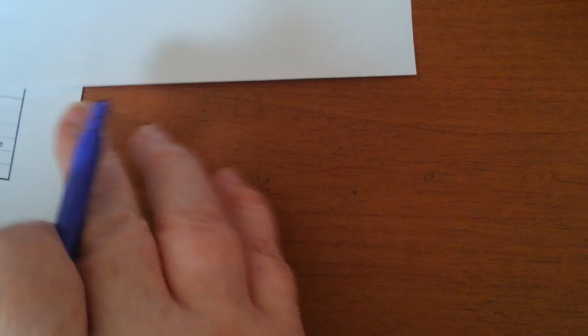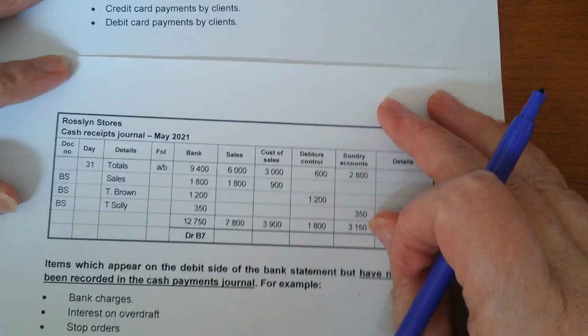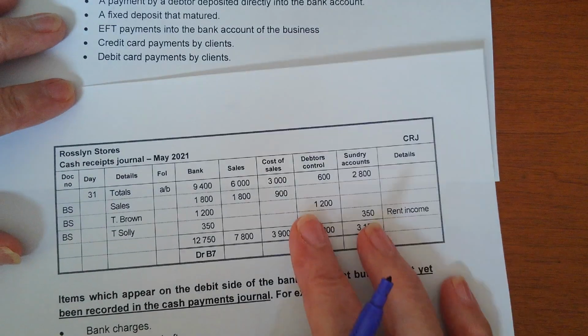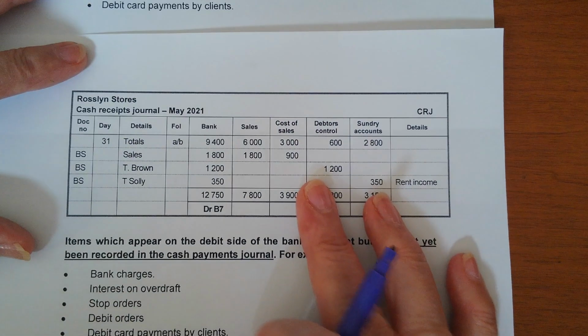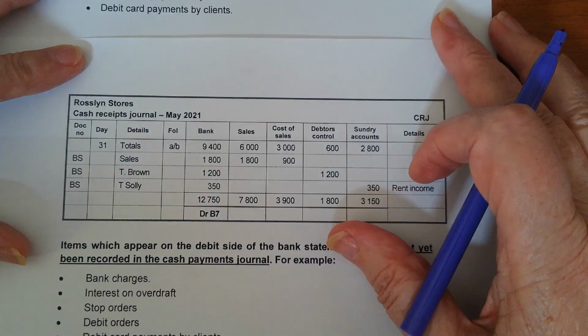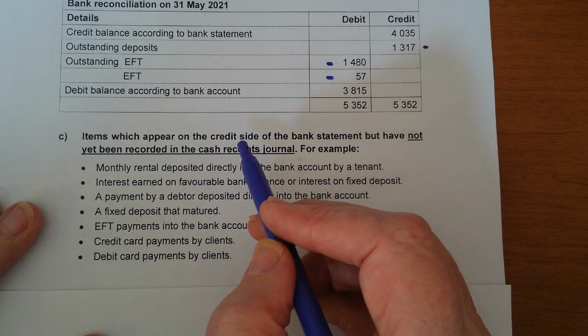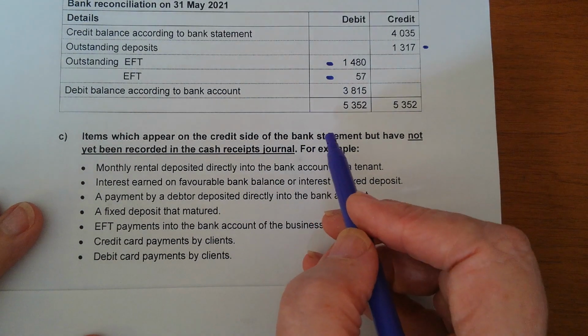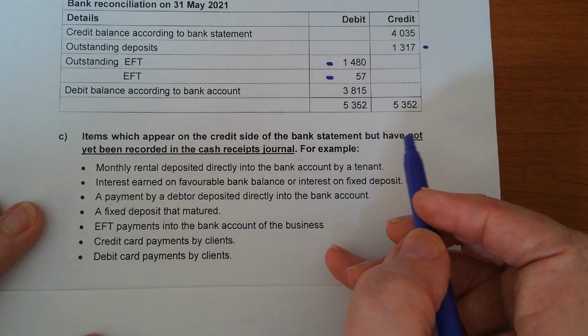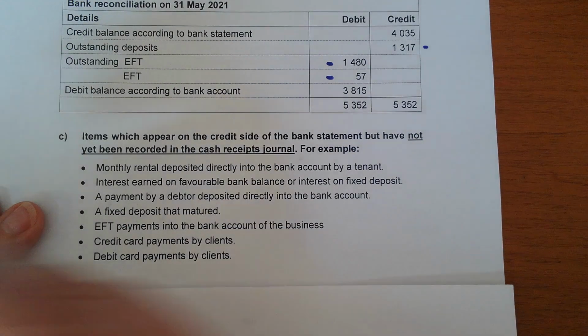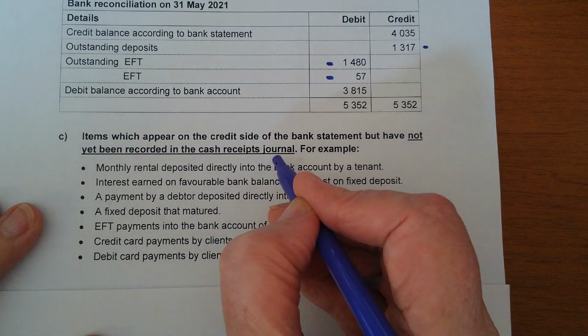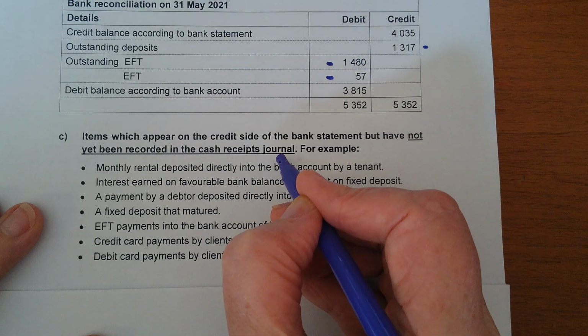If we look at items that appear on the credit side of the bank statement, and they still don't appear in our books. Anything in their books on the credit side will go on the debit side of our books. Therefore, we will record it in the cash receipts journal.